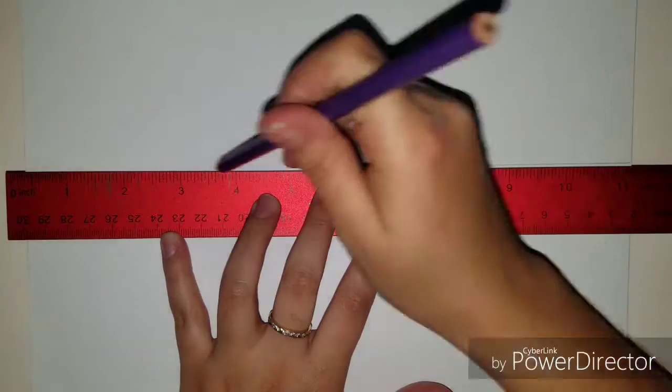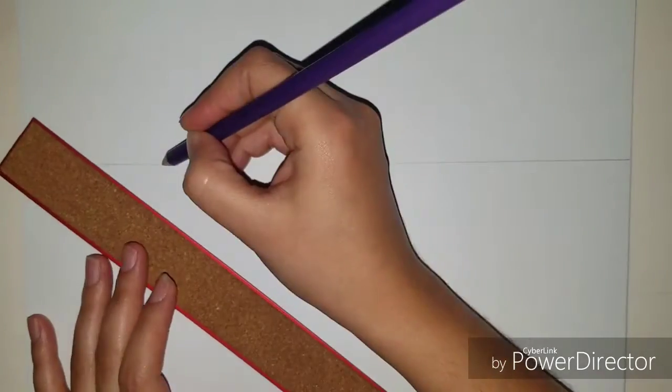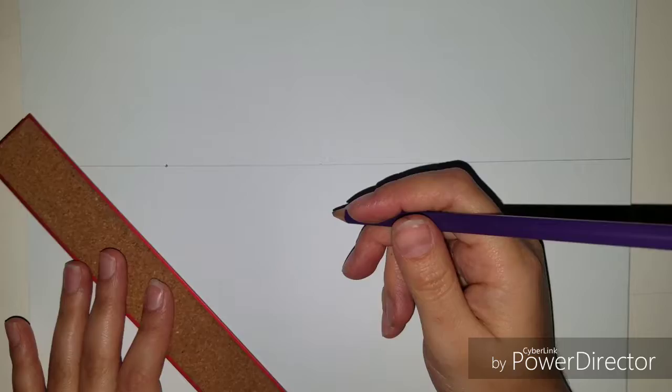So let's get a piece of paper, a ruler, and a pencil. I'm going to create a line and then a point. The point has to be on the line because this is our vanishing point.